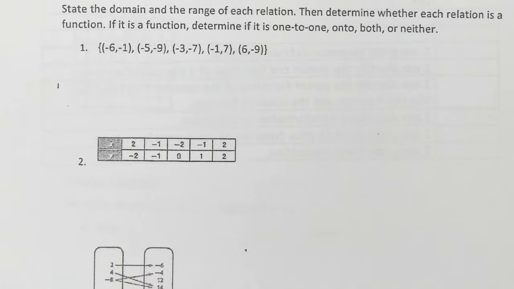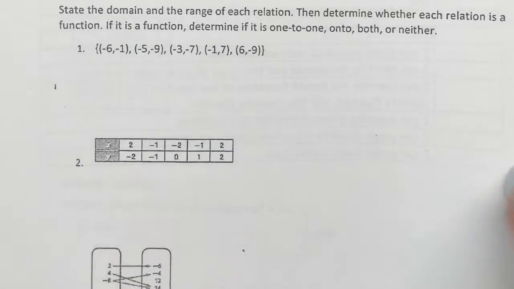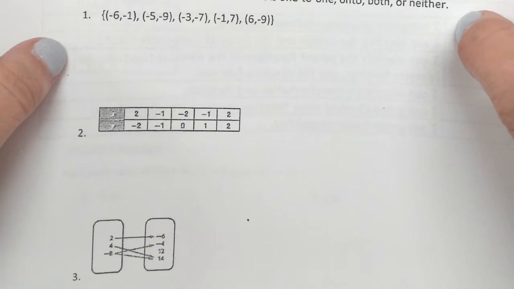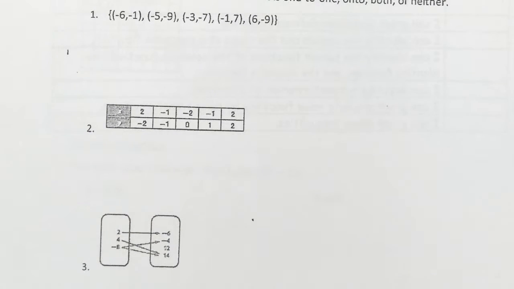You and Jesse both said that. So what did you say? Was it a function or not a function? Yes? Okay. Yes, it is. Let's see.